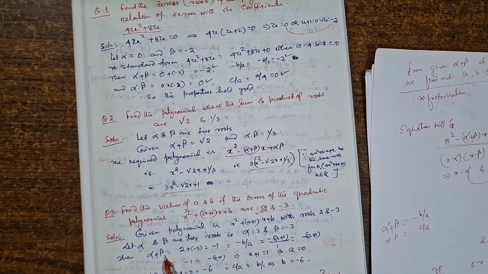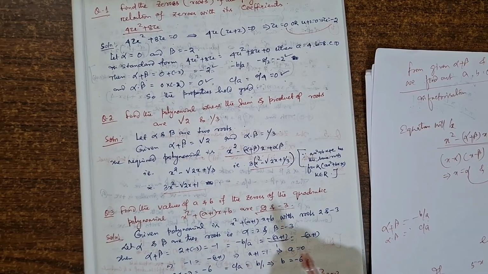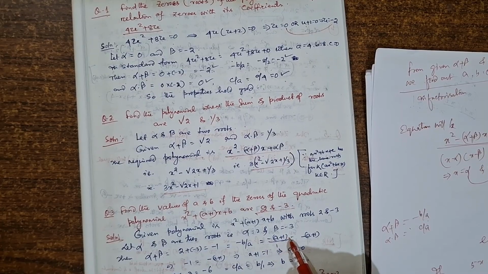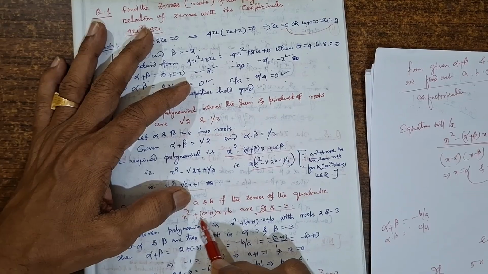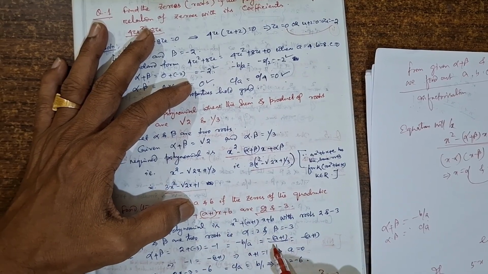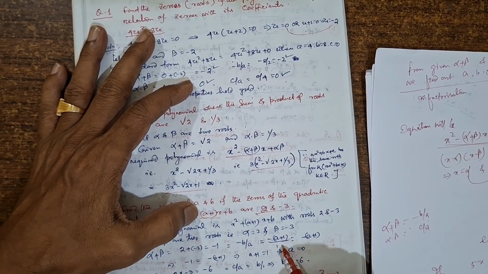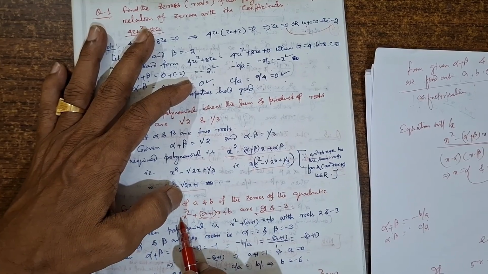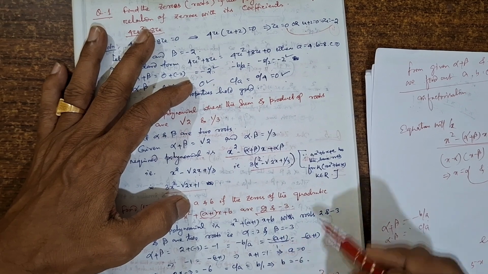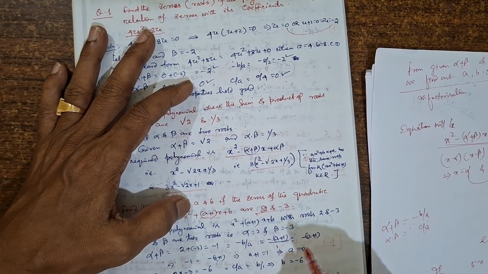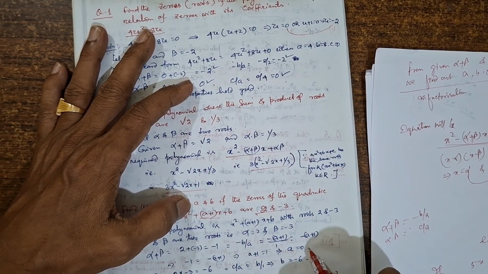Then alpha plus beta is equal to minus b by a, that is equal to minus (a plus 1) by 1. Here a is 1 multiplied. Similarly, after simplification we get that a is equal to 0.